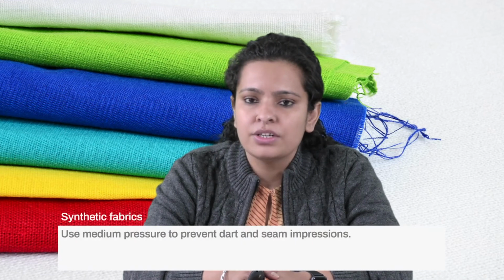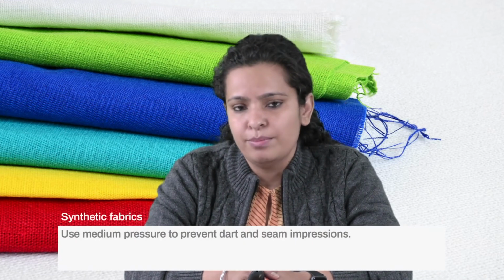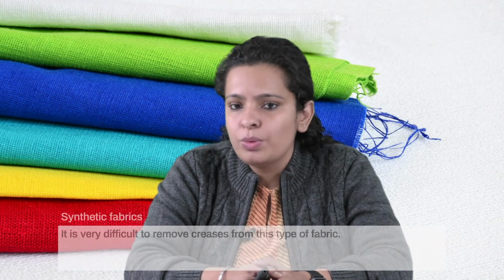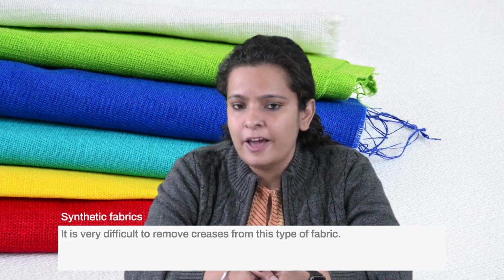Use medium pressure to prevent dart and seam impressions. Suppose we have the front and back parts of a garment and we press the whole thing together. With heavy pressure, the dart or seam mark of the back portion can come through on the front part also. So avoid heavy pressure and use a medium pressure. It is very difficult to remove creases from this type of fabric, so we should use it very wisely.